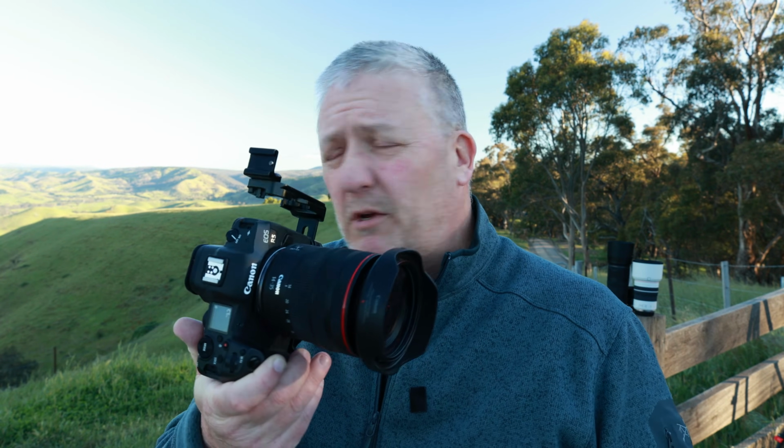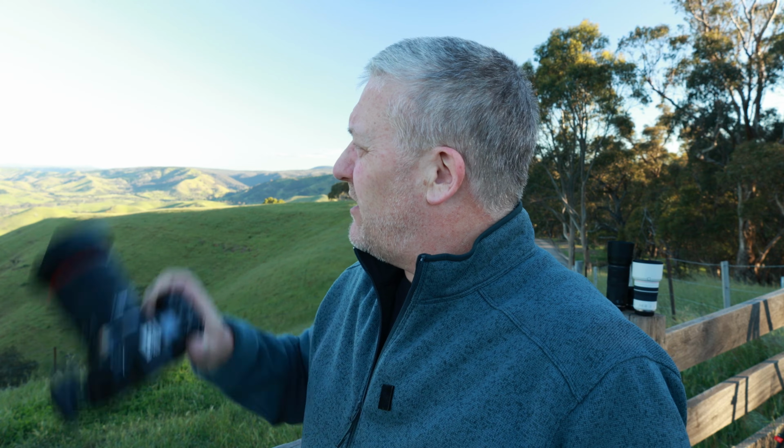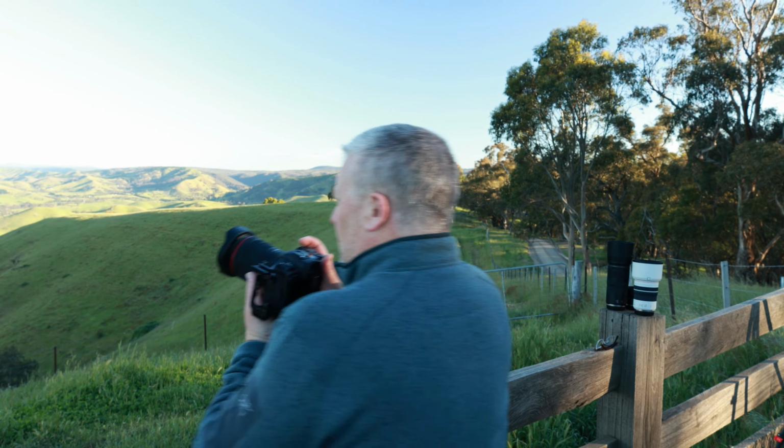Okay, so I'm going to start off with the 14 to 35 and shoot it at 14 mil. I'm going to shoot this tree in front of me, and the light's not ideal because we've got a mixture of direct light on the top of the tree and dappled light on the trunk of the tree. But just for the purpose of demonstrating how these different focal lengths look, let's knock off a few quick shots with the 14, then the 70 to 200, and then the 50. All right.